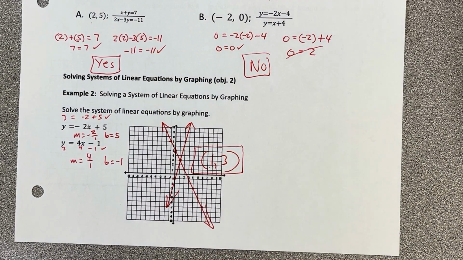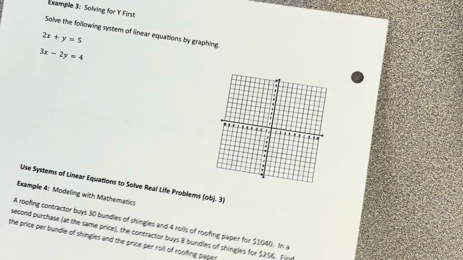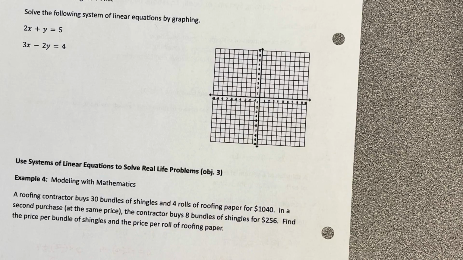We commonly write our solutions as an ordered pair. If you're in a word problem, you're probably not going to write it as an ordered pair because 1 hot dog and 3 hamburgers doesn't really make sense as an ordered pair, in my opinion. But anyway, we commonly write them as ordered pairs. Okay, let's flip it over and try another one.